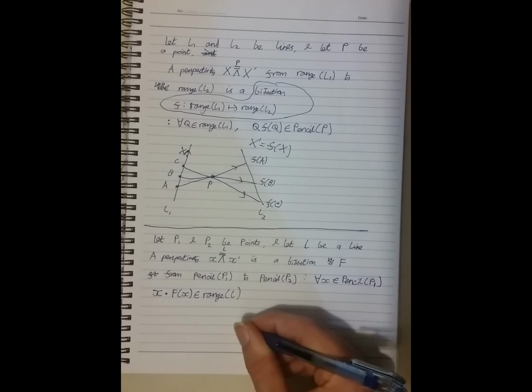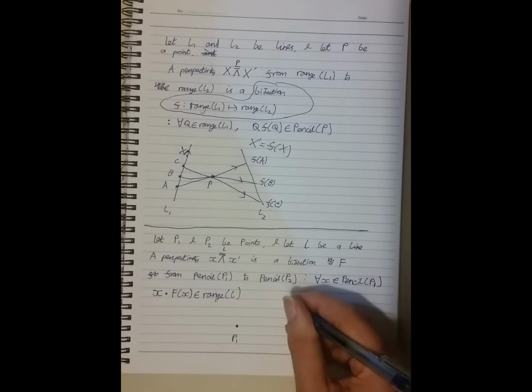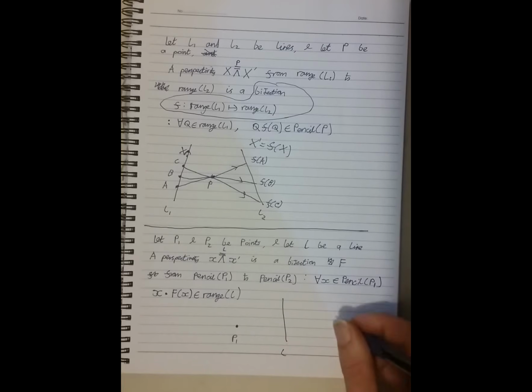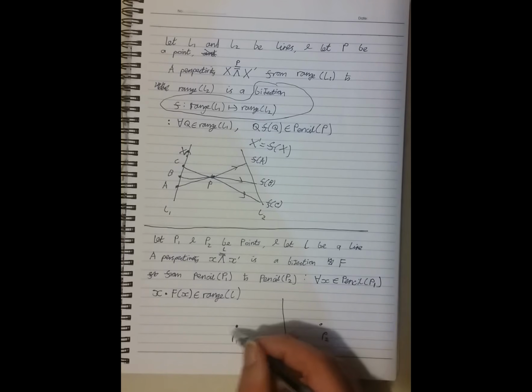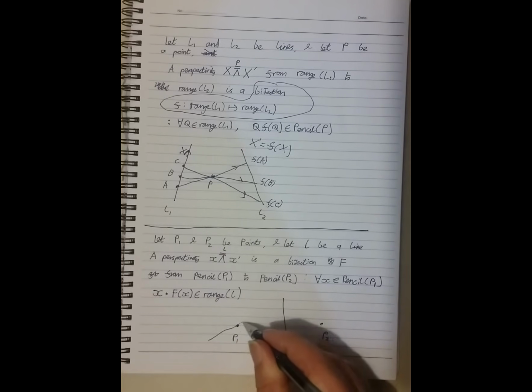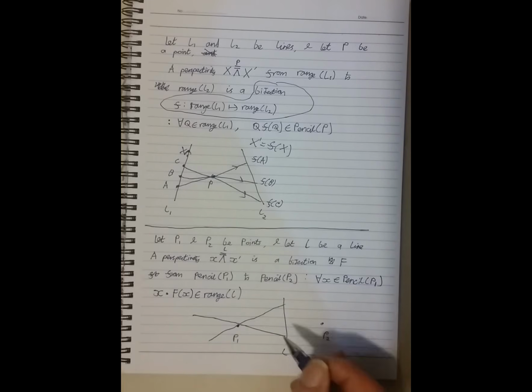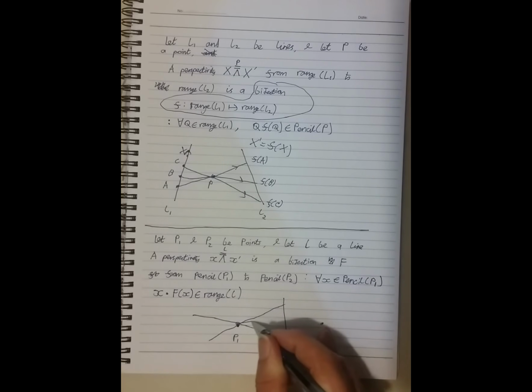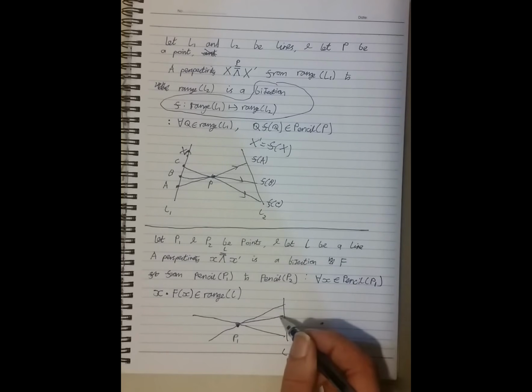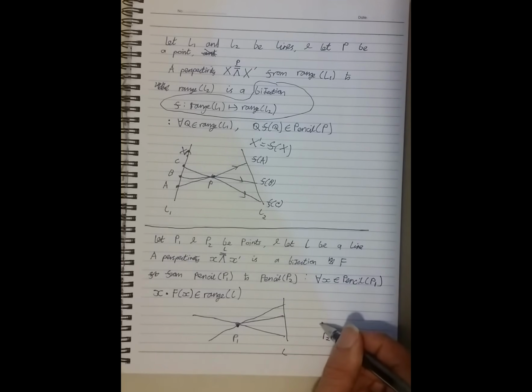So we really have something like this. We have this would be point P1 of a line L, and a point P2. Now, these are points, they have pencils, that means they have lots of lines going through them. And the thing that makes this a perspectivity is that these lines correspond with each other according to where they strike this particular line.